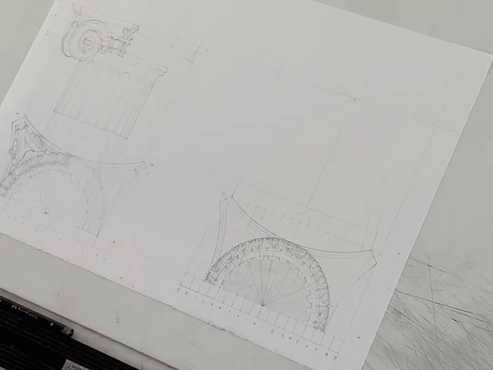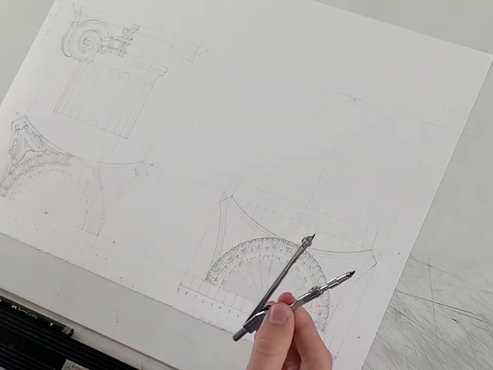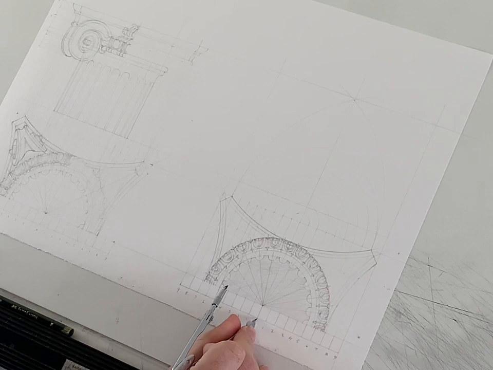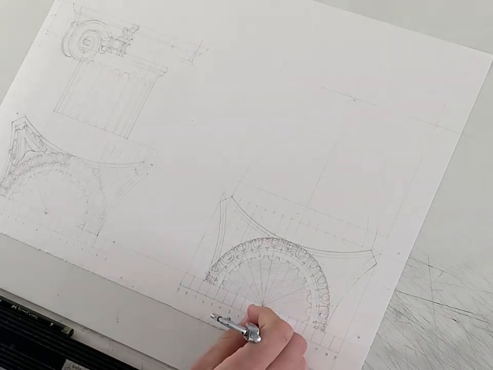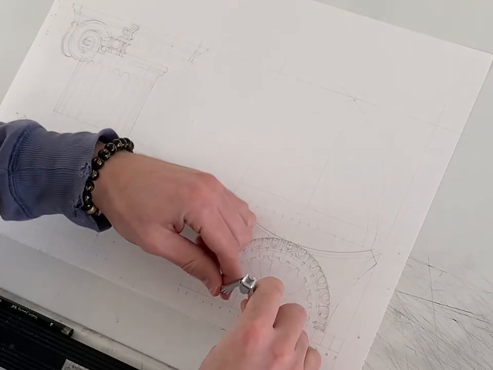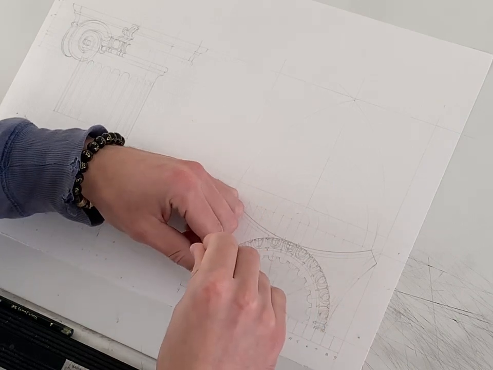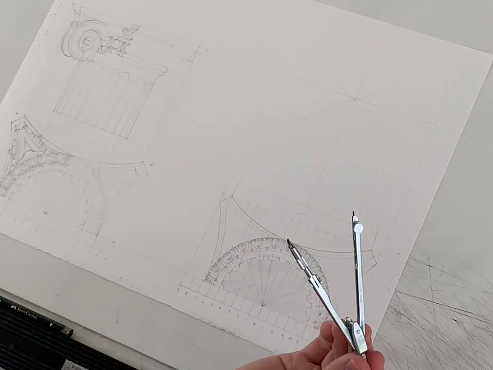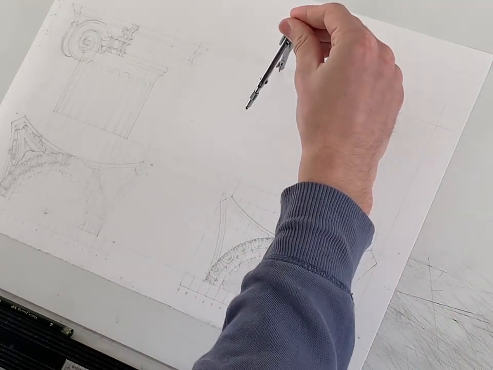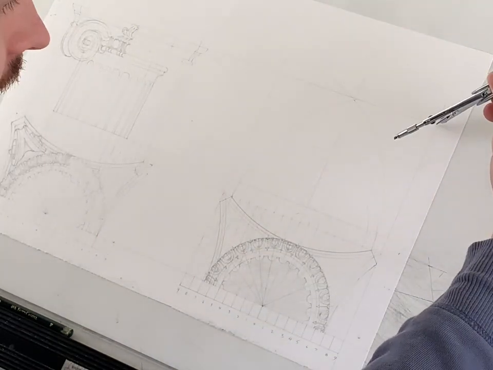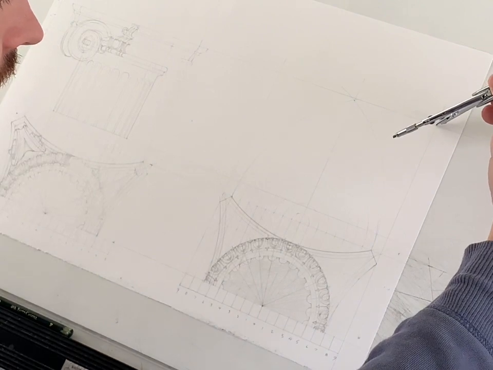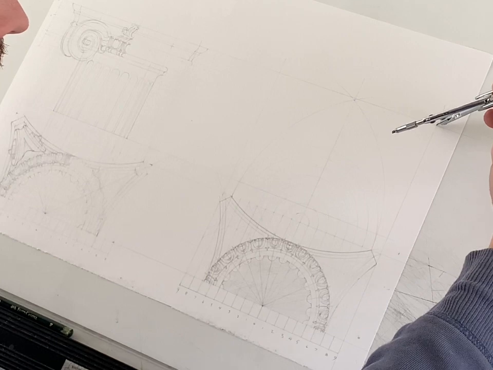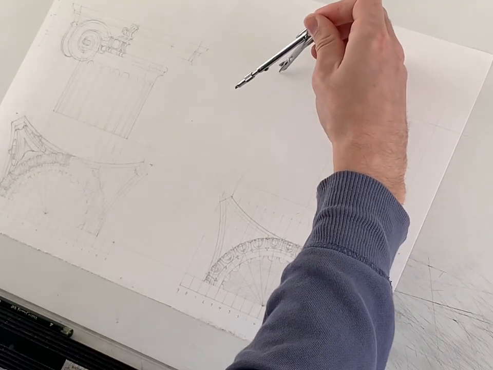So to do that, you're going to take your compass, you're going to place it on point 0 right here in the center. So place the needle there and open it up to number 6, okay? Right there. You're going to take that measurement and place it on this side of the page.